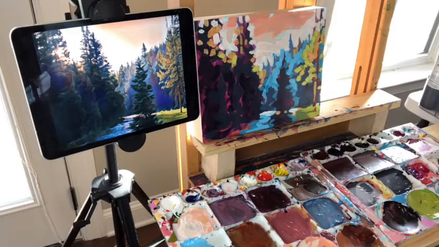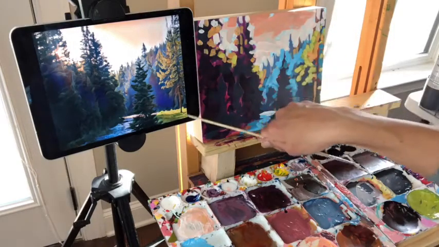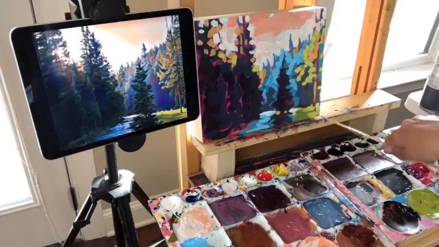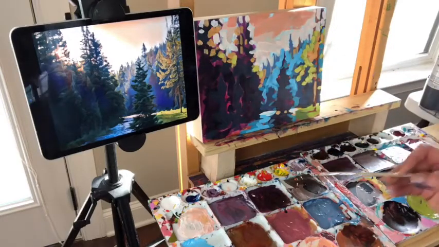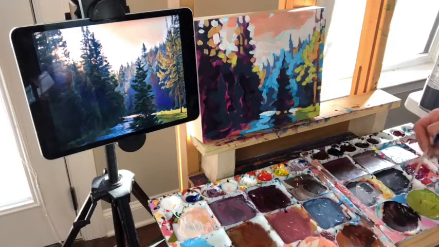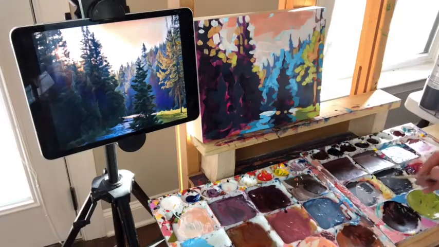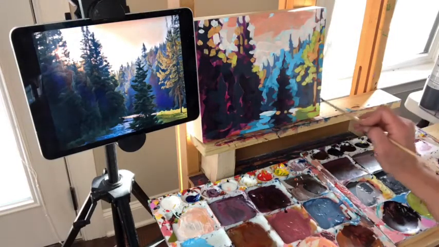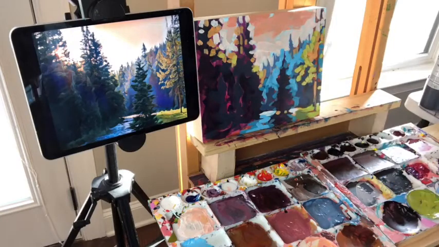Okay, I like that. I noticed that the bottom of this tree trunk I never really put in. So I'm going to go back to that dark green that I had made, the one where I added a little bit of white to it. And I'm just gonna shape up that tree trunk. Oh, it was still a little bit wet there.